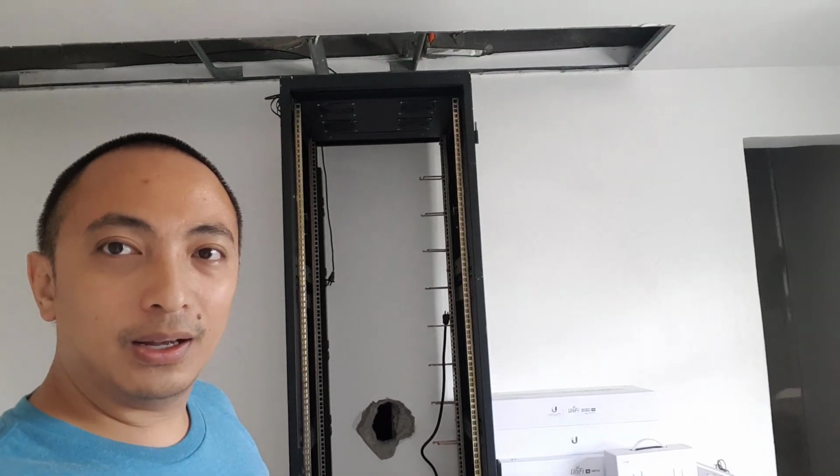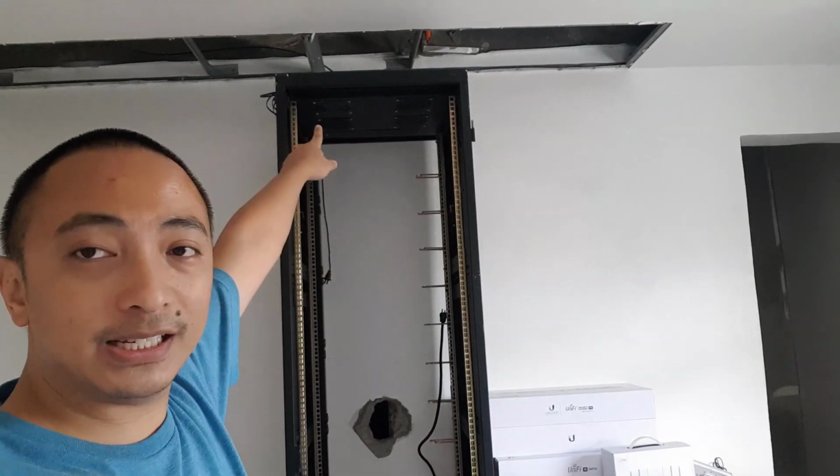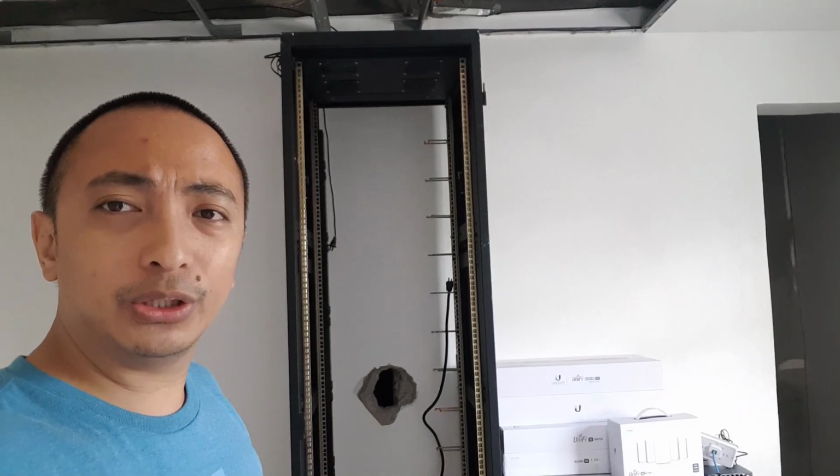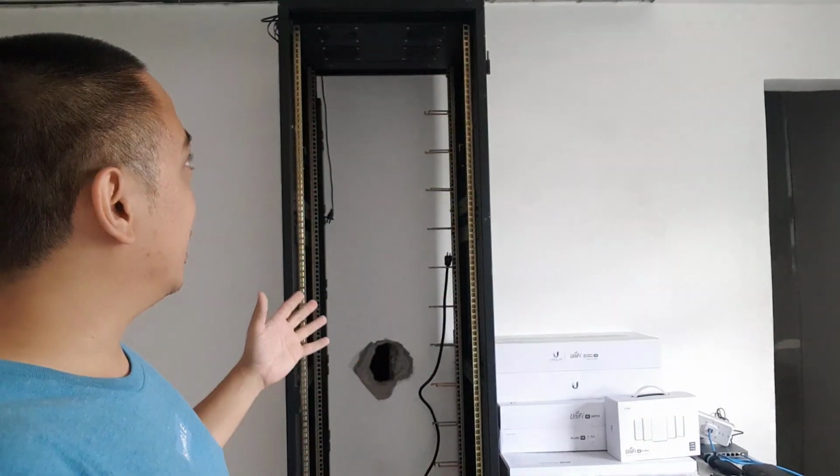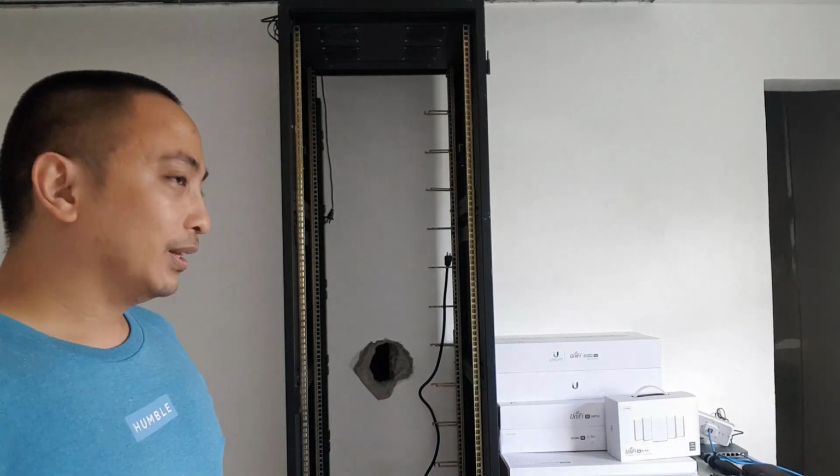Kaya makikita ninyo sa taas nan, bukas yung ating ceiling kasi I'm still going to put in exhaust fans. Okay, para yung mainit na hangin lalabas sa building. Okay, kasi kung wala kang exhaust going out into the building, iinit yung ating IT room kung nakasarado yung pinto. Okay? So, ventilation is very important, okay, sa isang IT room.